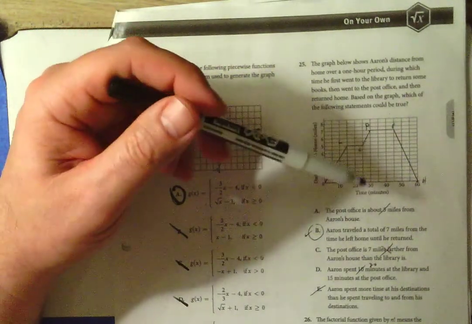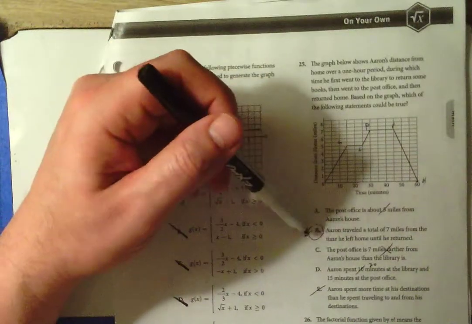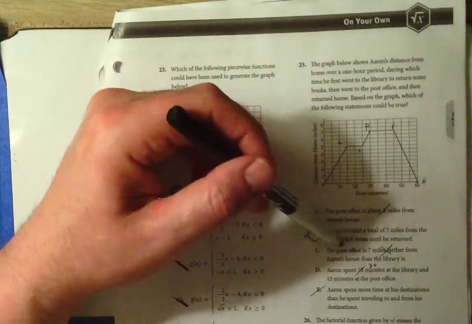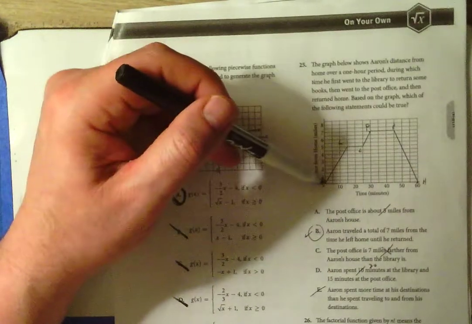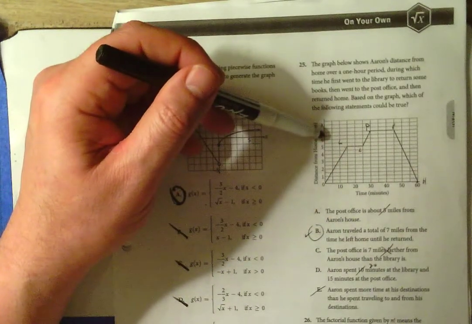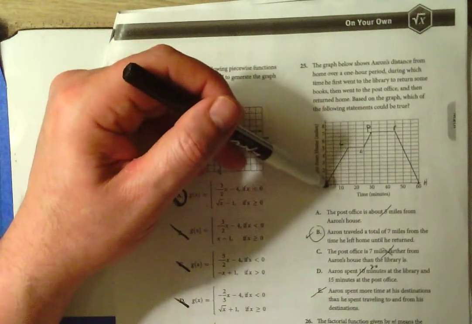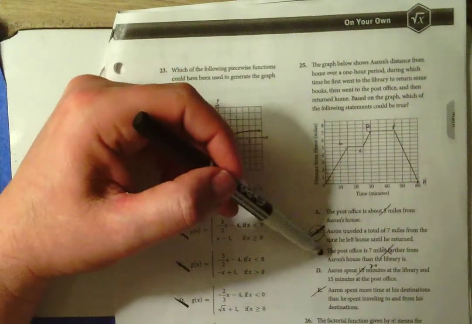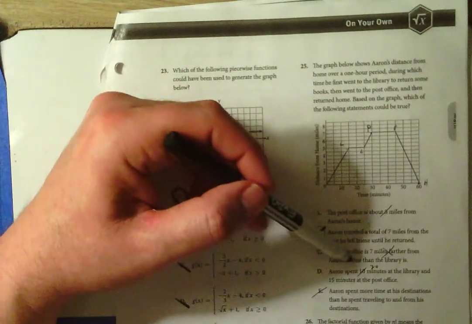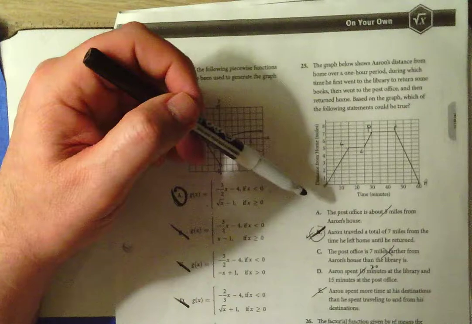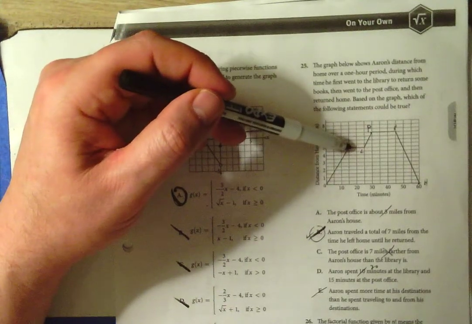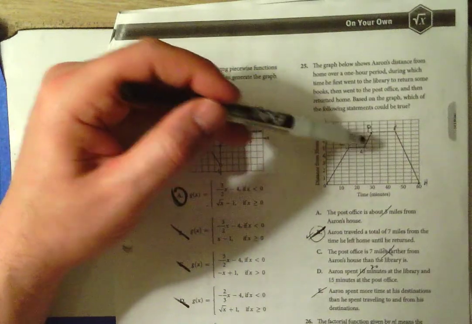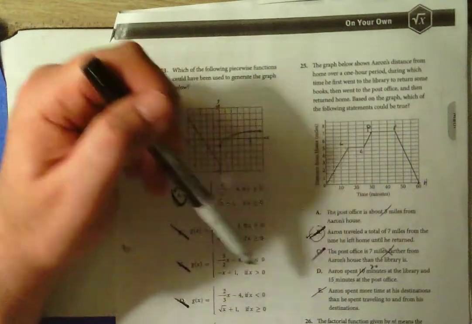Oh, well, wait a second. I got to read this question a little more carefully, don't I? Aaron traveled a total of 7 miles from the time he left home. Well, that's not true. He traveled 7 miles just to get to the post office and another 7 miles to get back, so that one doesn't work. All right, well, let's see. The post office is 7 miles further from Aaron's house than the library is. No, the library was at 5 and the post office is only at 7, so the post office is only 2 miles further, so that one doesn't work.